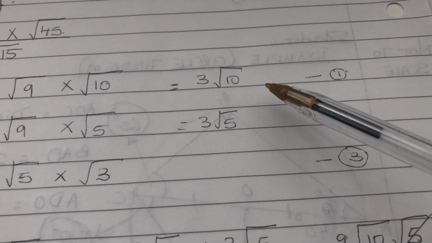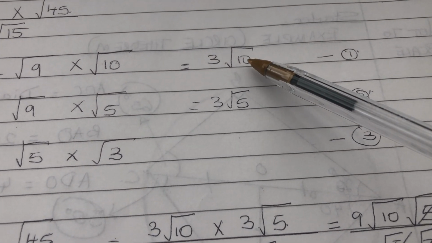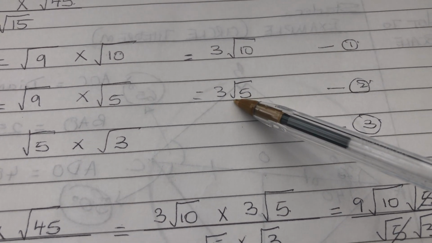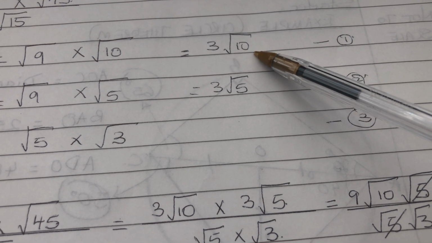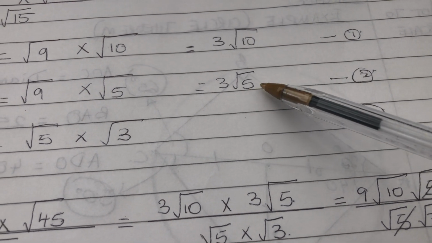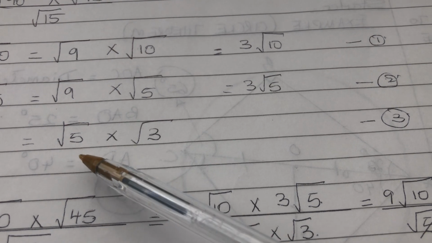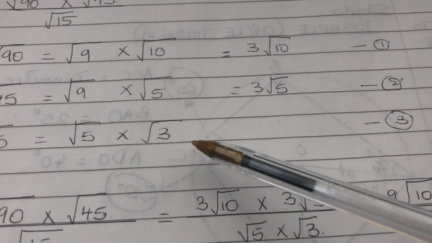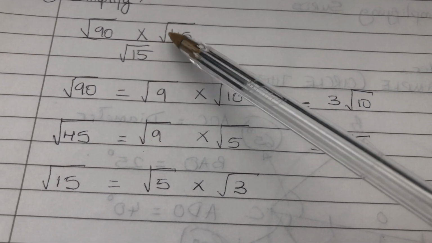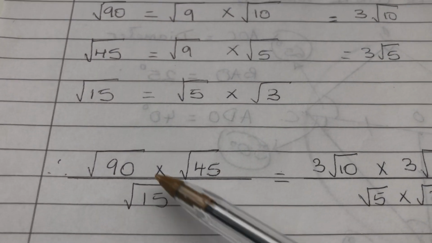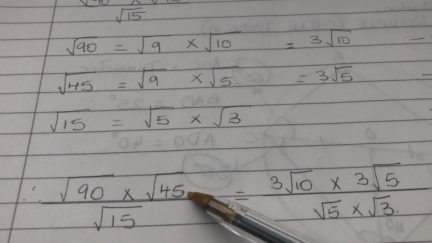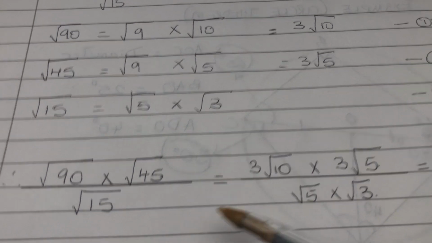So now, all these, 3 root 10, 3 root 5, root 5 and root 3, I'm going to just substitute in here. So root 90 times root 45 all over root 15.